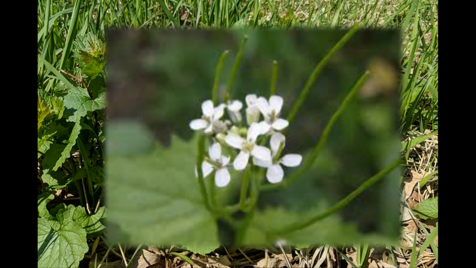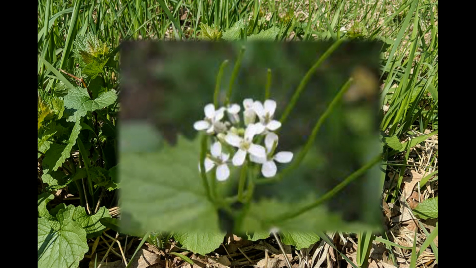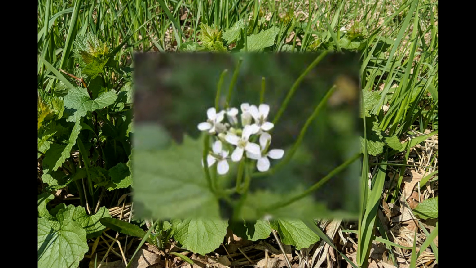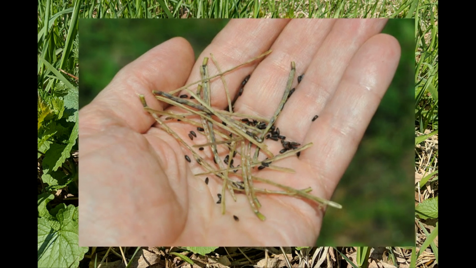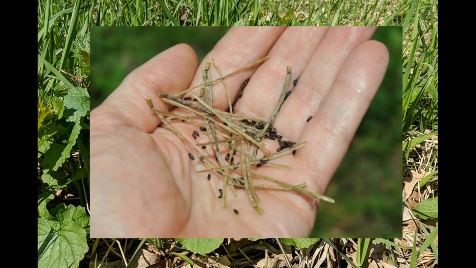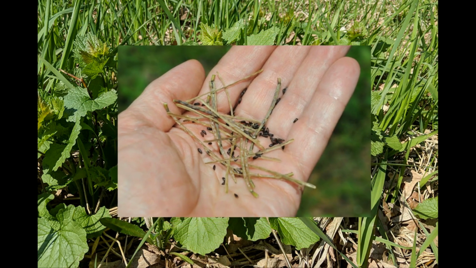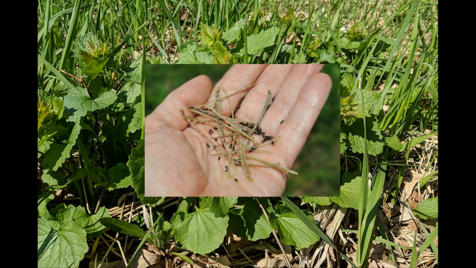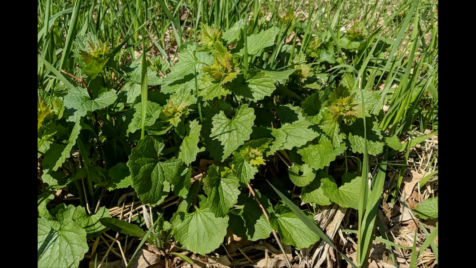The seeds develop in capsules, kind of like a teeny tiny string bean that's about 1 to 2 inches long, and it contains a single row of oblong tiny black seeds. In July or August, the seeds become viable, and even if you cut the flower off, those seeds will continue to develop and become viable. So when trying to eradicate garlic mustard, everything needs to be removed.